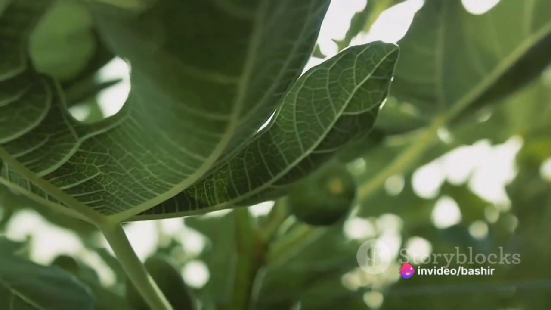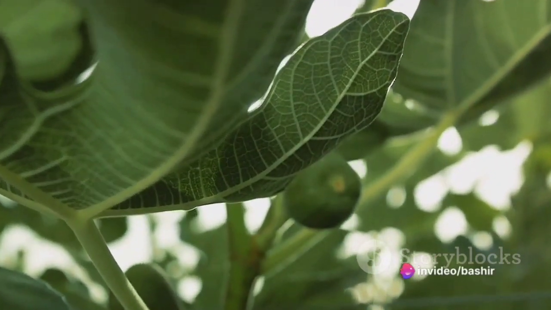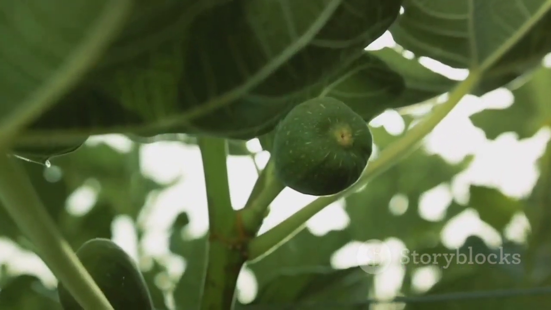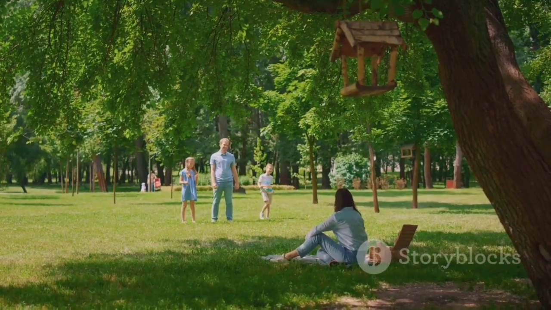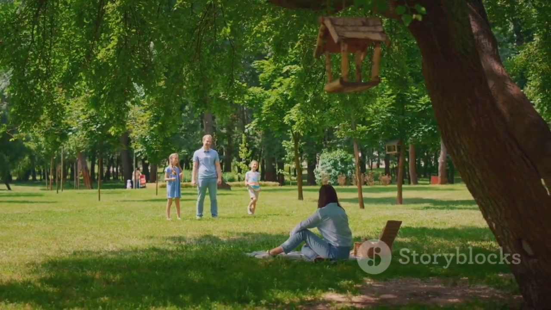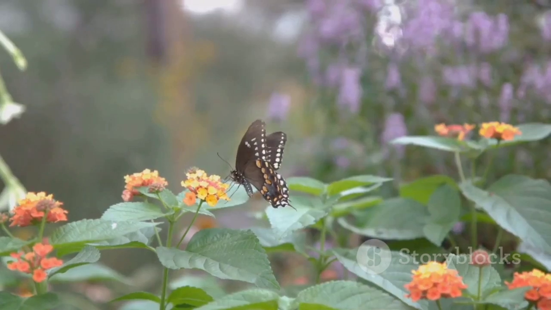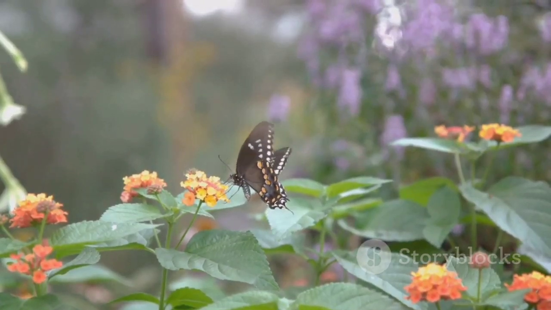In a world where we often take nature for granted, it's essential to appreciate these intricate processes and the life they support. So, take a moment to marvel at nature's ingenuity, its ability to create, sustain, and regenerate life. After all, the magic of photosynthesis is at the heart of life as we know it.